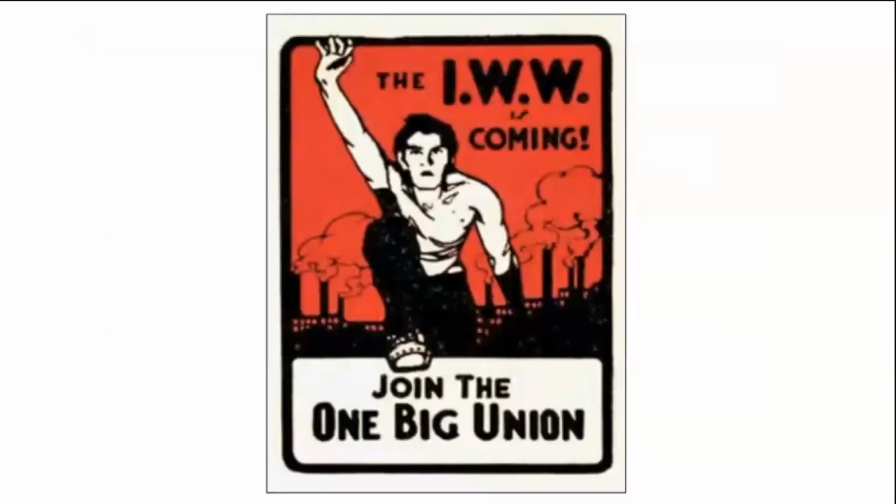IWW stands for Industrial Workers of the World. They were often called the Wobblies. I have read several theories on why and am not certain that I buy any of them, so I won't go into them here. The IWW still exists. I saw posters for an event they were hosting last year on campus, UC Davis campus, but the union is now quite thinned down or attenuated.